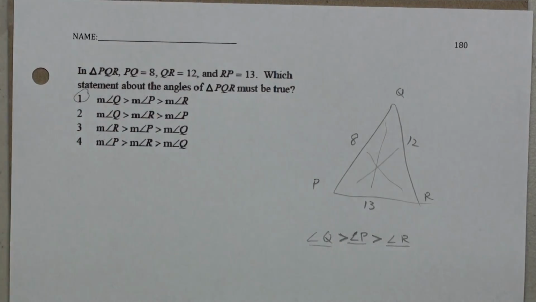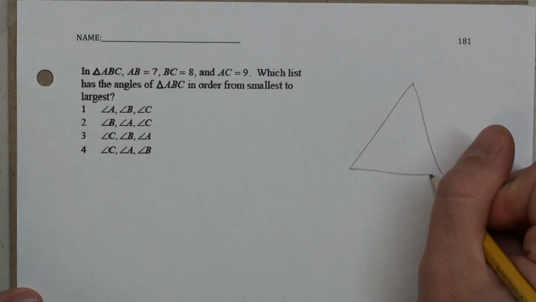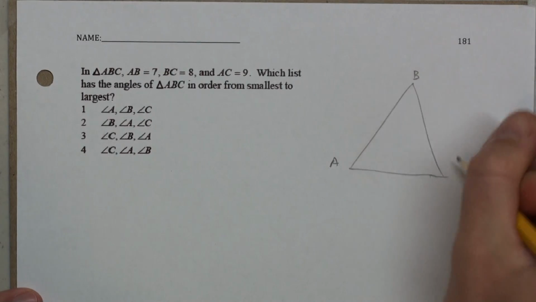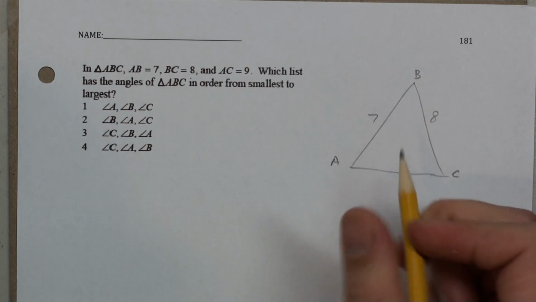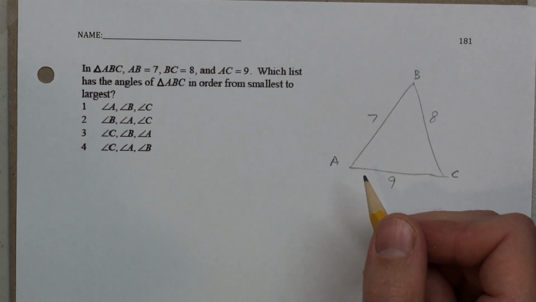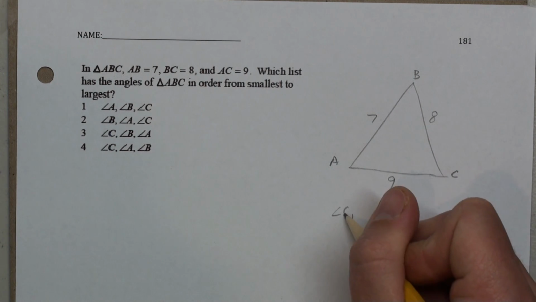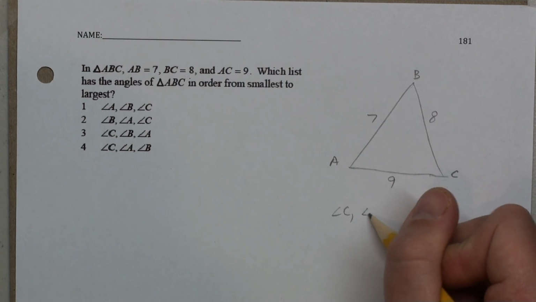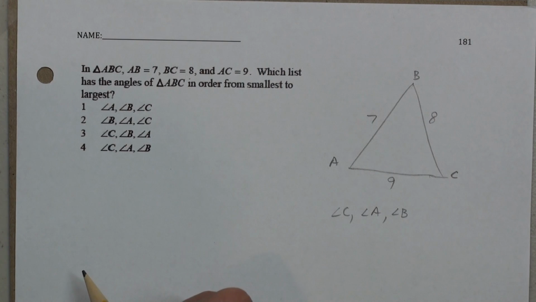Choice 1. A, B, C. AB is 7, BC is 8, AC is 9. Which list has them in order from smallest to largest? So angle C, angle A, angle B. Choice 4.